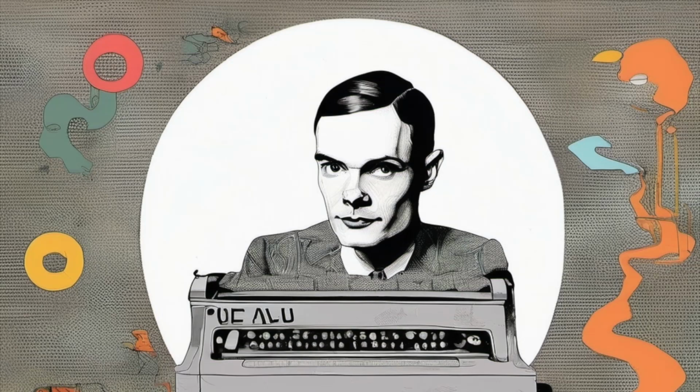But okay, so why is the Turing machine so important? Is it just a cool theoretical concept, or does it have real-world significance? This is where things get really interesting. The Turing machine isn't just about how computers function. It also defines the limits of what's possible with computation.